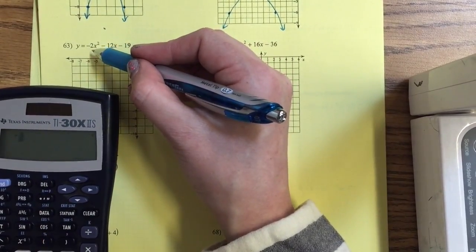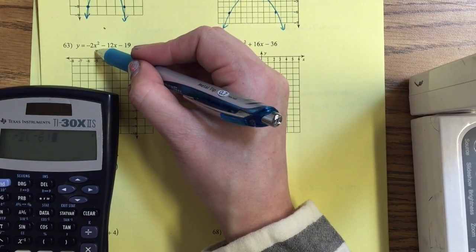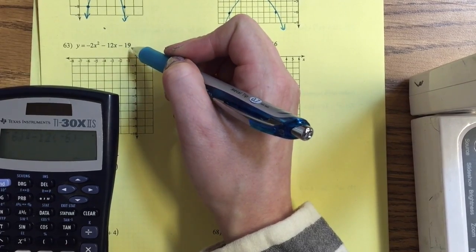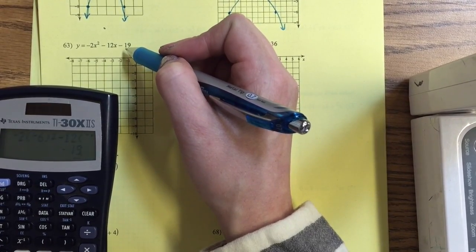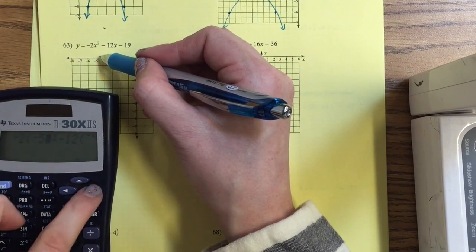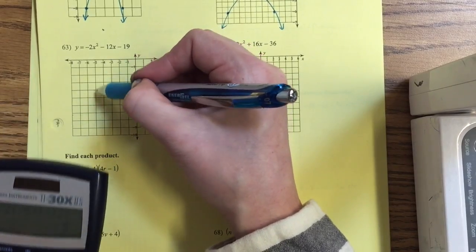I type in negative 2 parenthesis, I'm going to start with negative 6 squared minus 12 times negative 6 minus 19. Too far off my graph, so I'm going to try 5. 5 down 9.